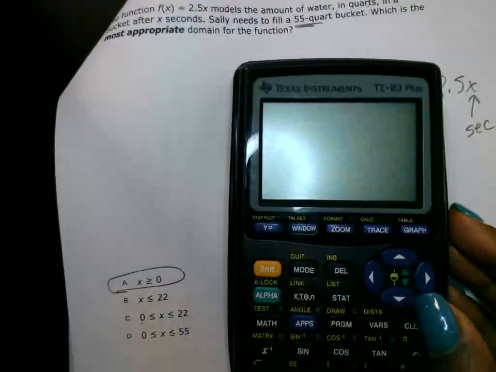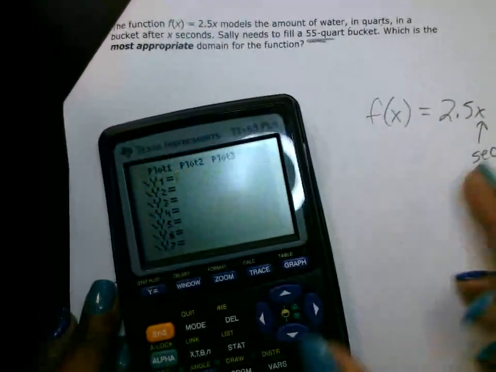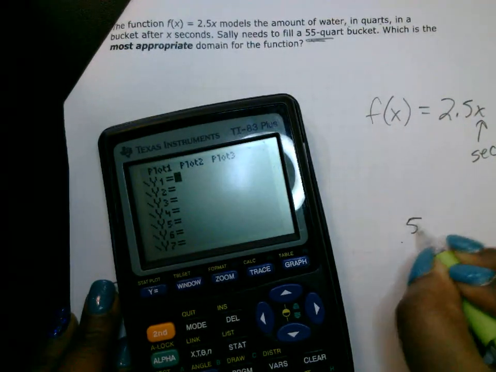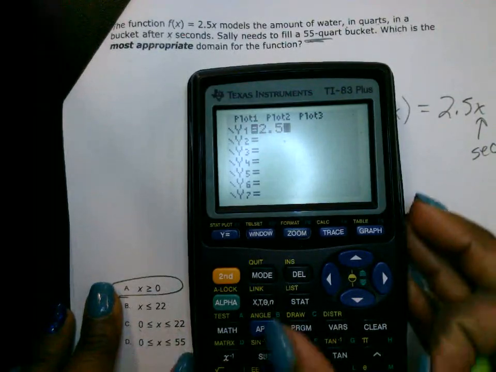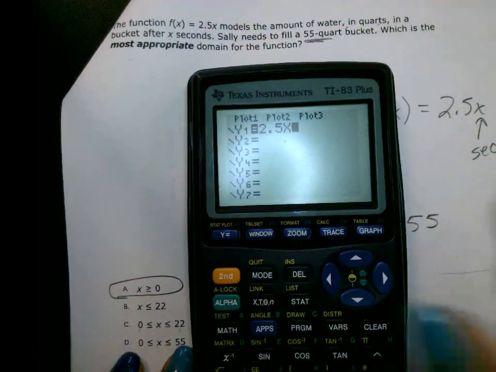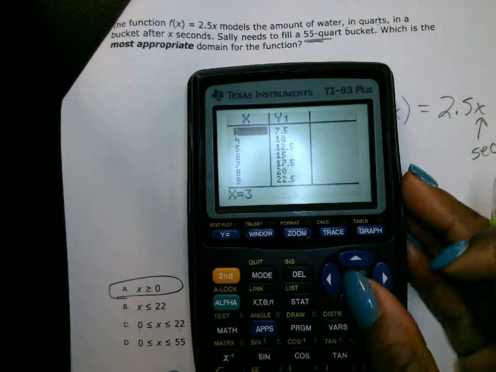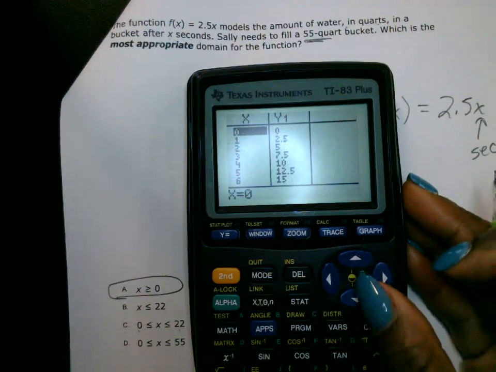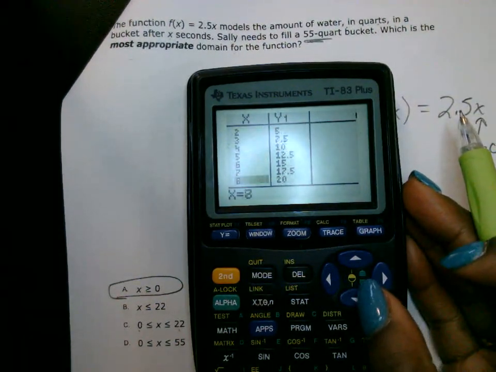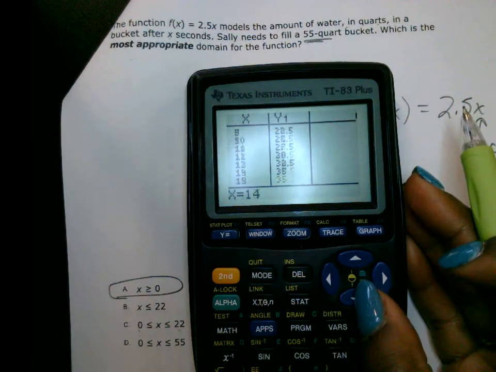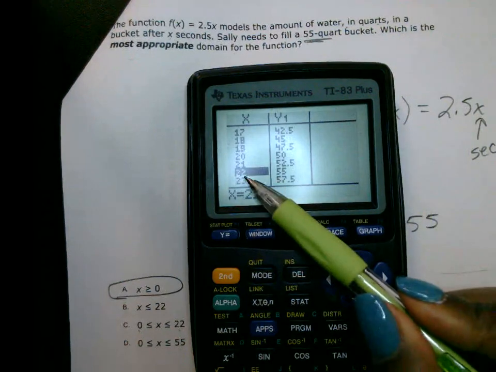So let's go to y equals, clear the equation that's there, and type in 2.5x, because it can't go over 55, right? So let's look at the table. So far at 0, of course, is good. Start at 0. Can't have negative seconds, so we start here. And then we go up to see when it is 55 quarts. All right, here, 22. So it's right.